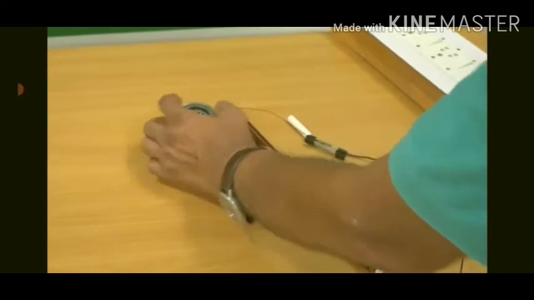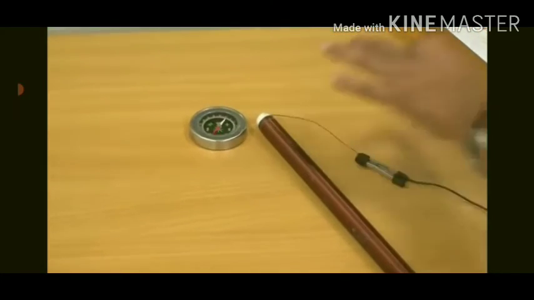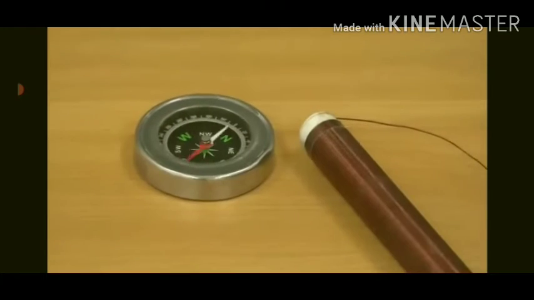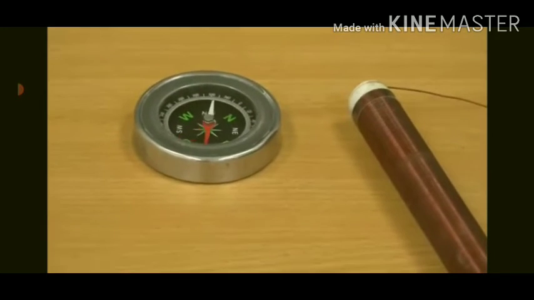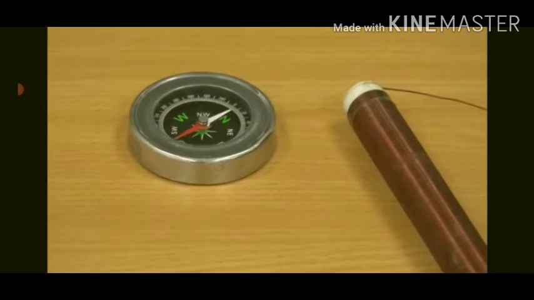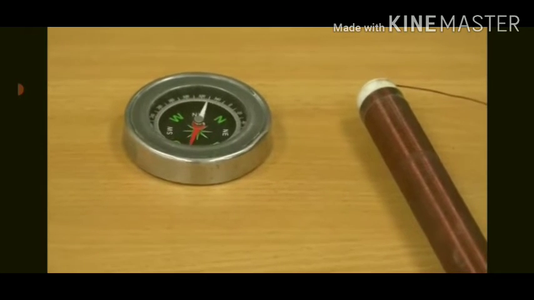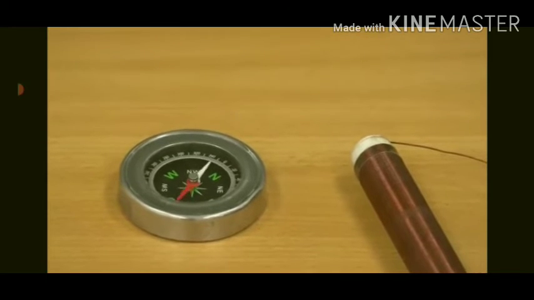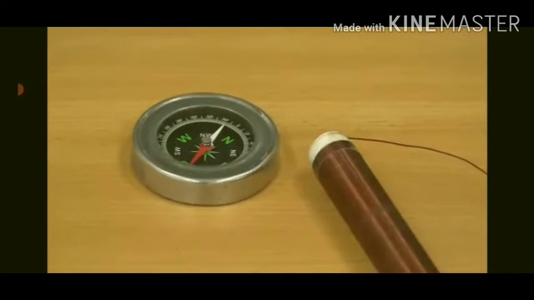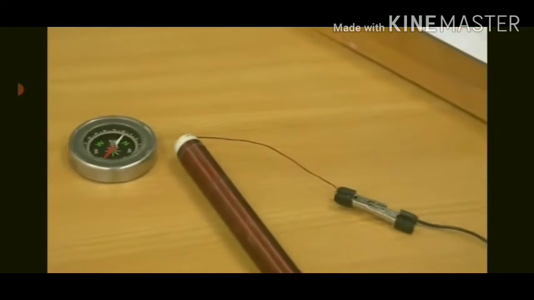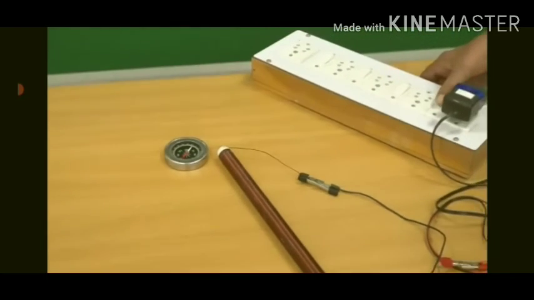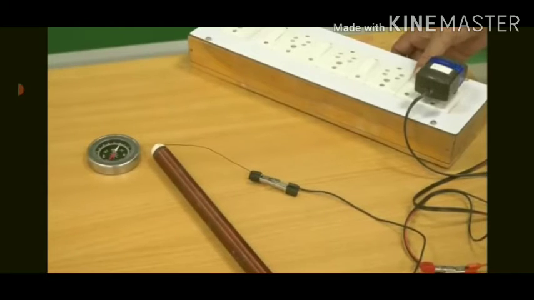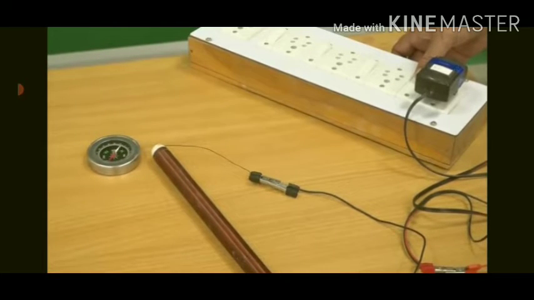If I place this compass needle close to the solenoid, there is no deflection, it will stay in the north-south direction. There is no current in the solenoid, and there is no magnet, no nail, nothing which can deflect this compass. So, here is the power source, here is the switch, and I will press this switch to pass current through this solenoid, and you see what happens to the compass.